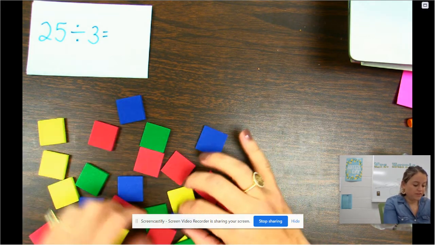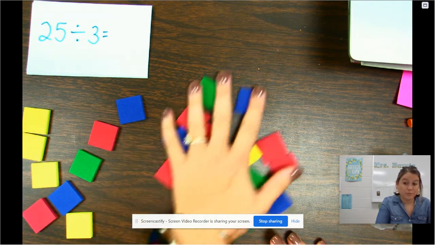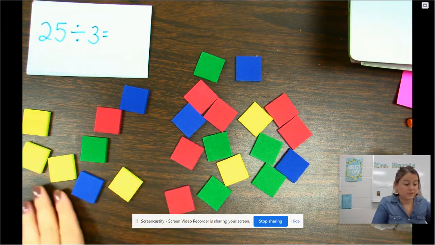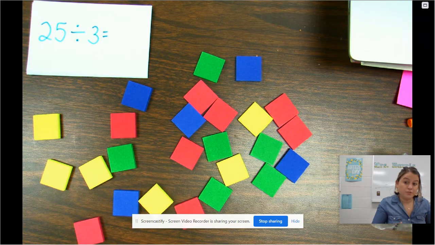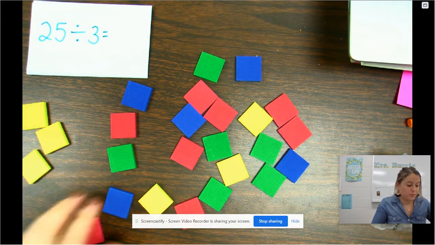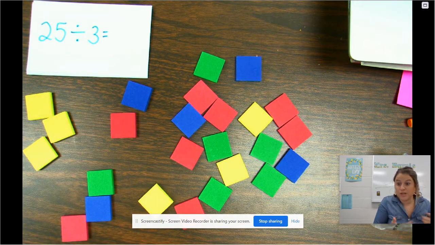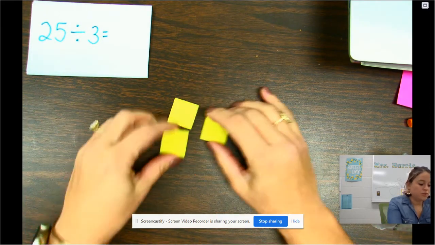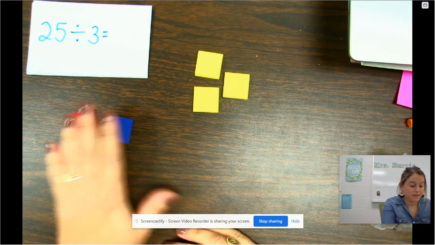So I'm going to take my 25. There's 2 ways for division. Remember, division can go 2 different ways, and we studied that when we were doing our strip diagrams. We could either figure out how many groups of 3 we have or how many would go in 3 groups. So we could group them into 3 in each group, or we could see how many in 3 groups. I'm going to make groups of 3. That's the way I'm going to start. So I'm going to go 1, 2, 3, and I'm looking for how many groups I can make.